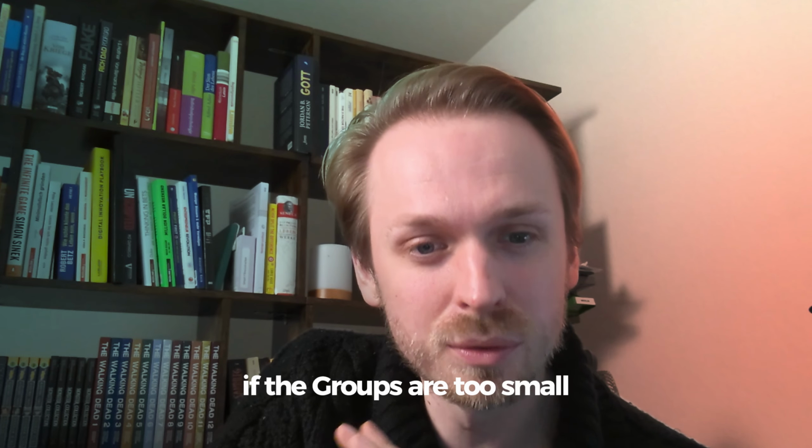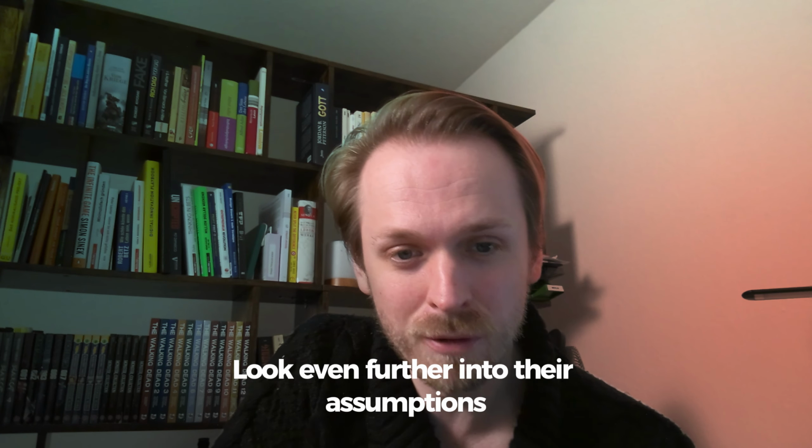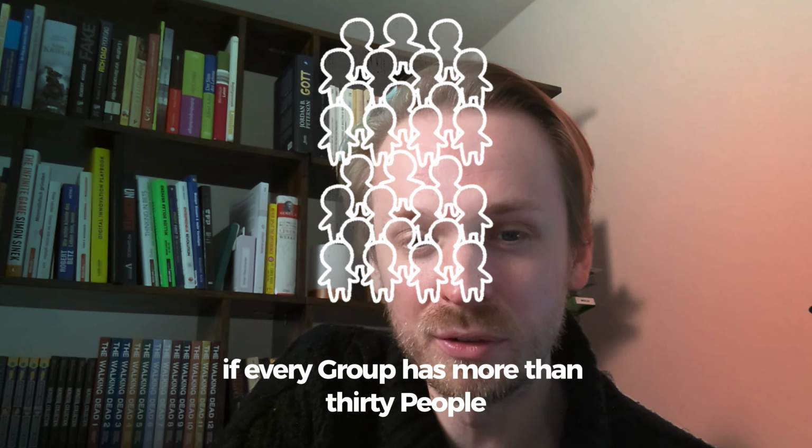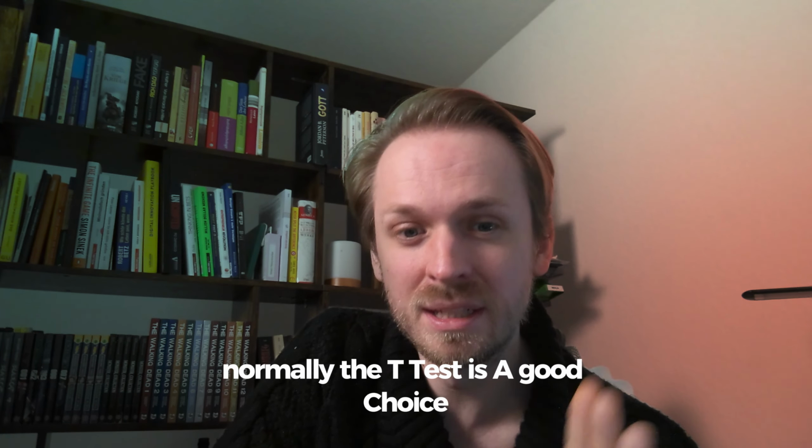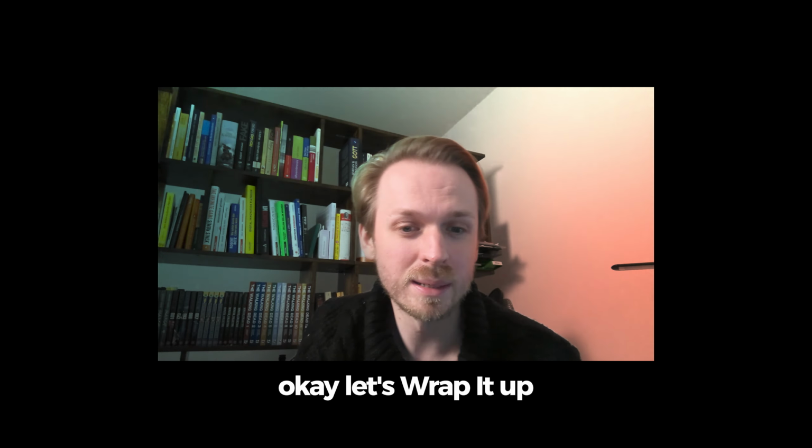5. If the groups are too small, look even further into the assumptions. If every group has more than 30 people, normally the t-test is a good choice. Okay, let's wrap it up. 2 groups, 1 numeric variable, that's the t-test.